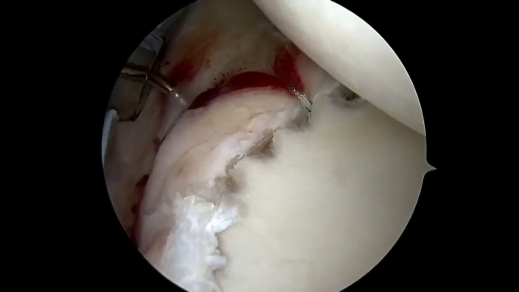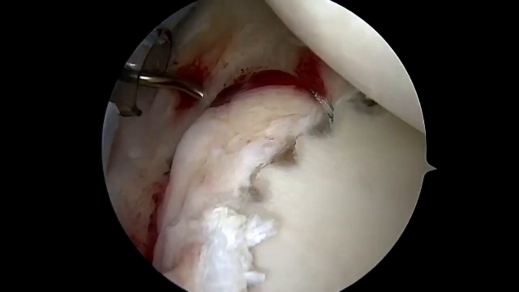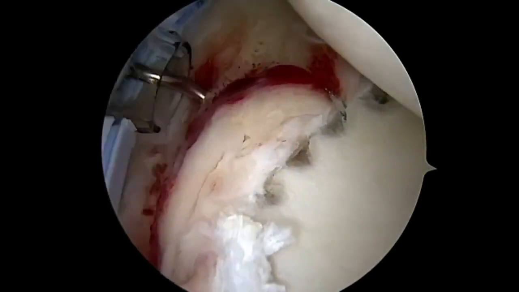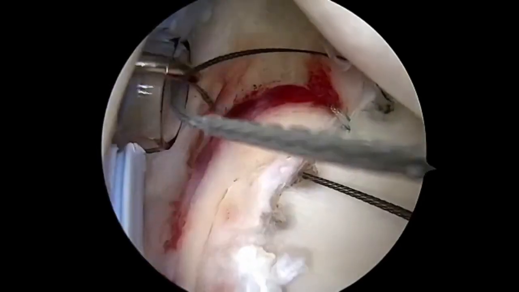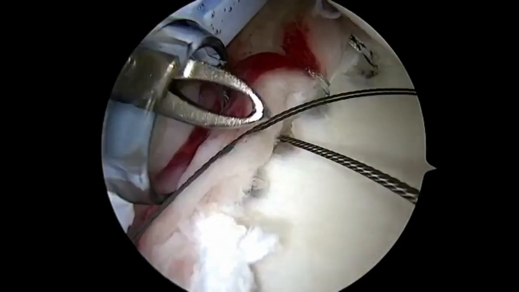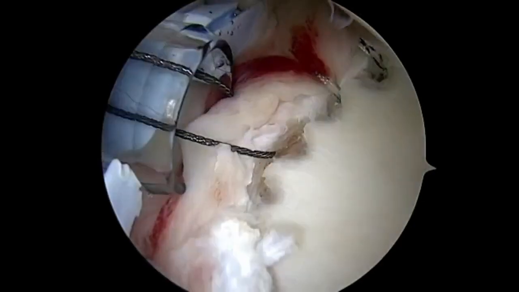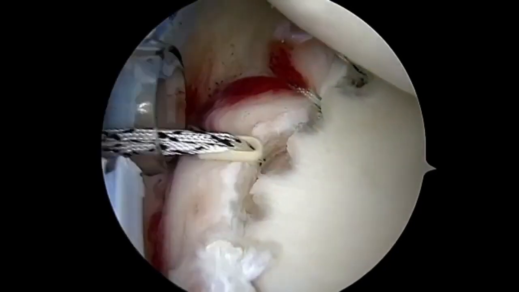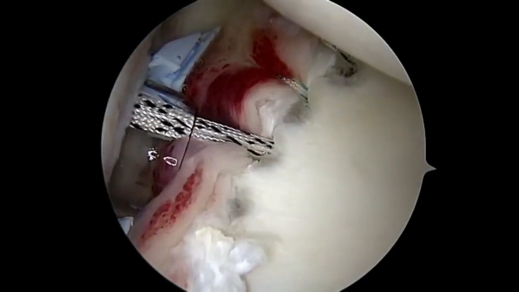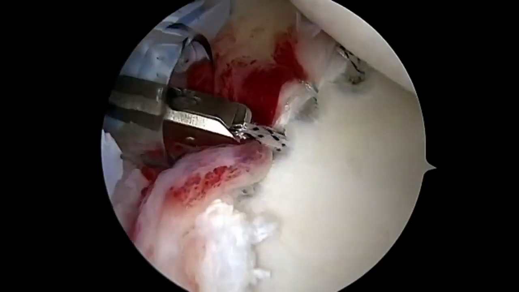When we grab capsule, we try to grab a little bit inferior to our drill hole and shift superiorly to decrease inferior capsule volume and ensure success of the procedure. Our two-portal technique does not create twists or loops in the suture as long as this technique is followed.